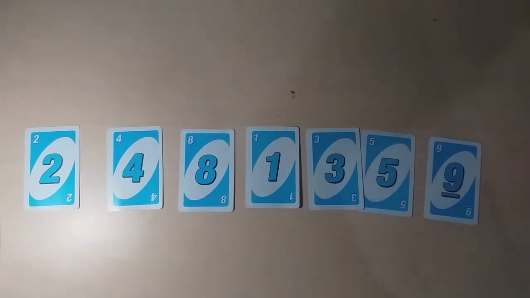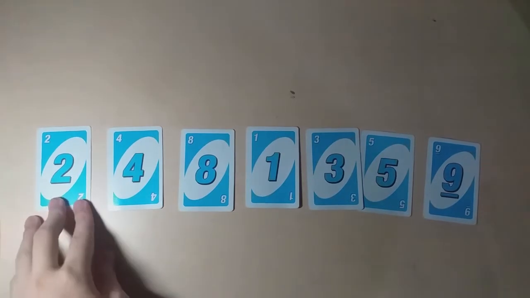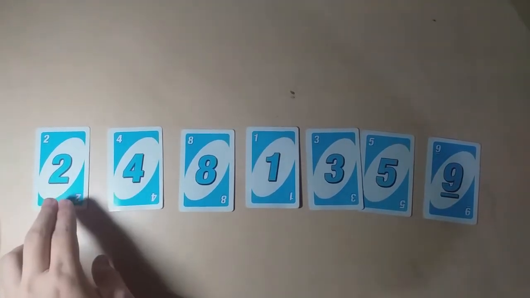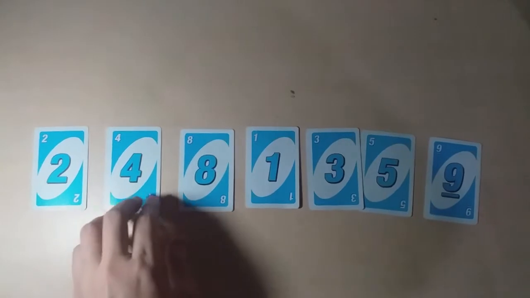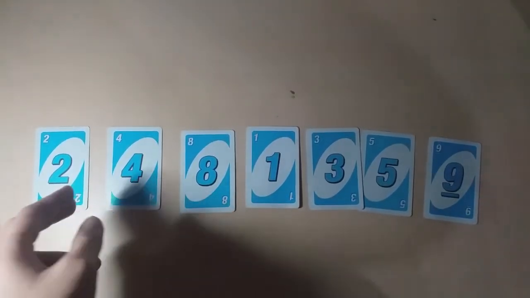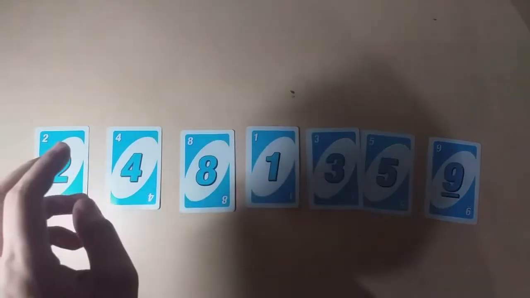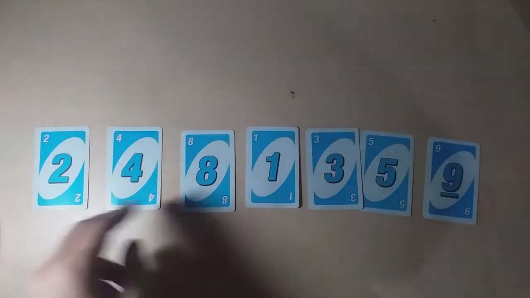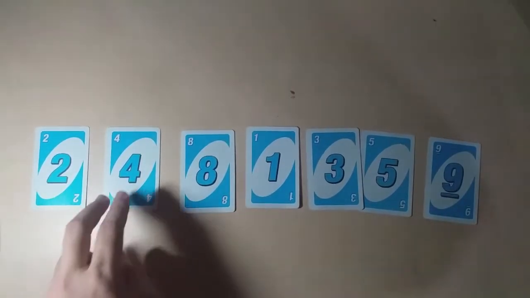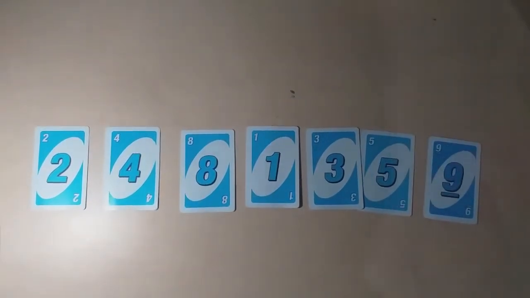So our next sorting algorithm is selection sort. What we do in selection sort is we just set the first number as our minimum number. Then we compare our minimum number to the next number. And if the next number is less than our minimum number, then that next number becomes the new minimum number. But here in our cards right here, 4 is greater than 2, so 2 here is still the minimum number.